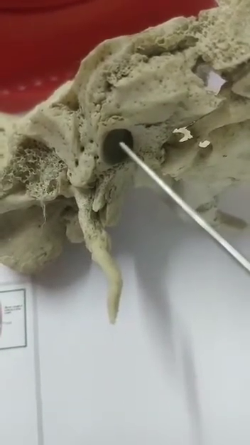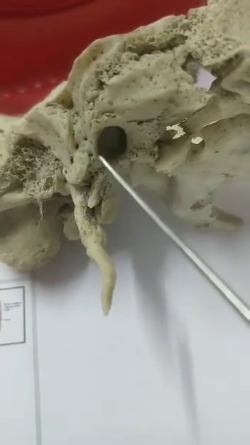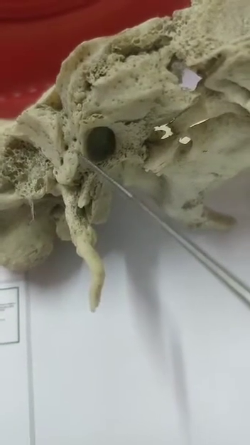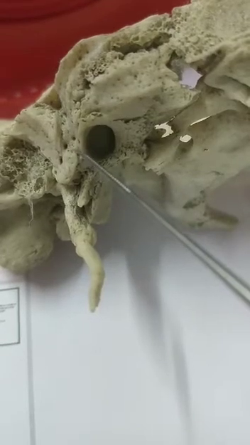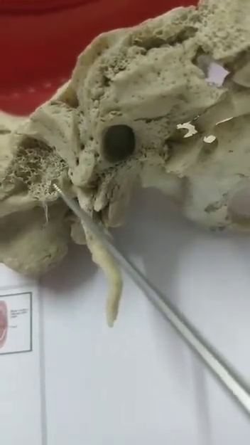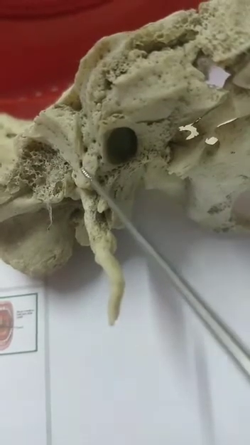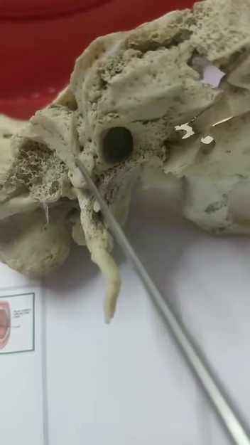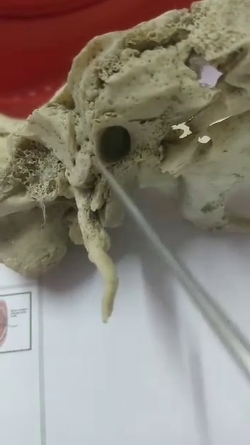Between the carotid canal and jugular foramen, you have the foramen for Jacobson's nerve, the sensory branch of the jugular foramen. Then between the mastoid part and Jacobson's nerve, you have another foramen for Arnold's nerve. That is from the vagus nerve. These 2 parts are there.